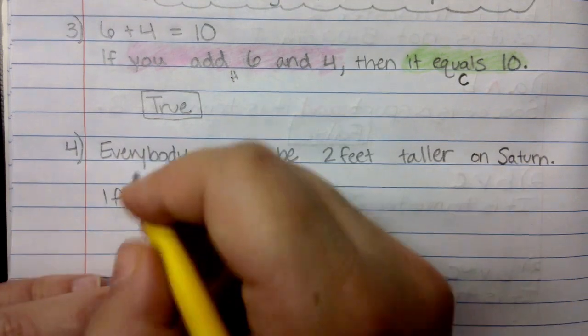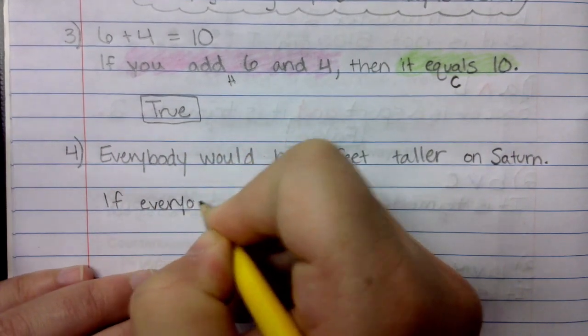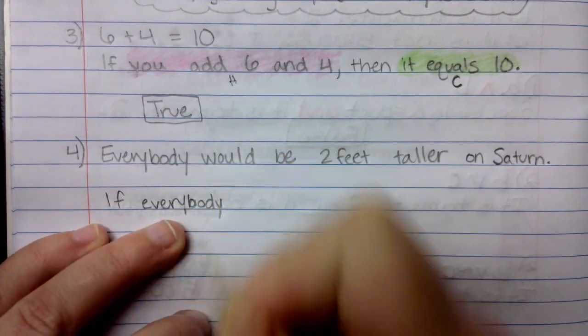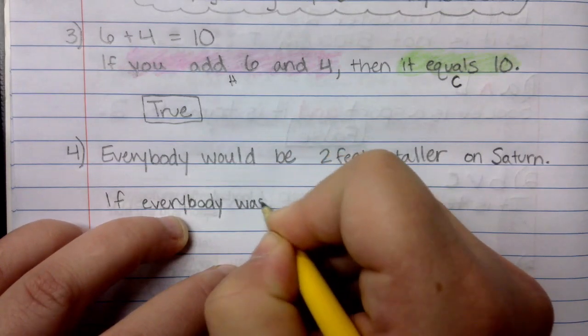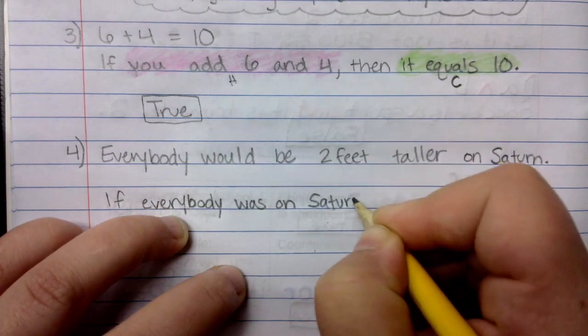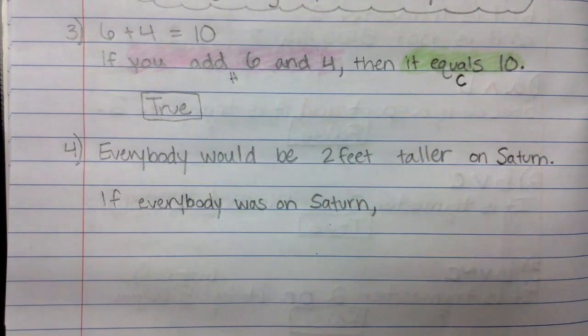If everybody was on Saturn, so that's the part that happens first in that situation, even though in the sentence it comes second. So that implied it's happening on Saturn. So if everybody was on Saturn, then what? Then everyone would be 2 feet taller.